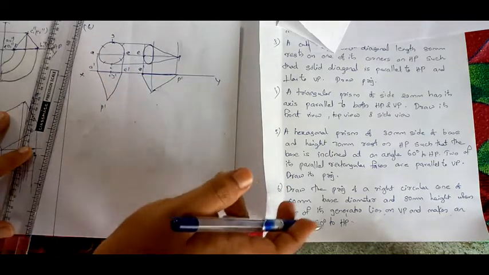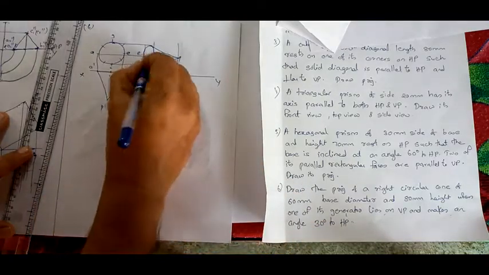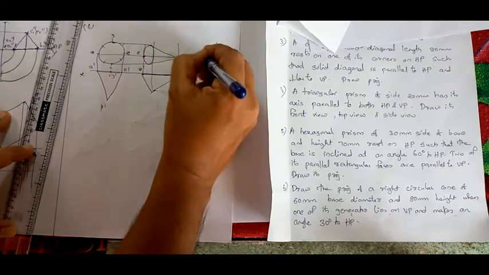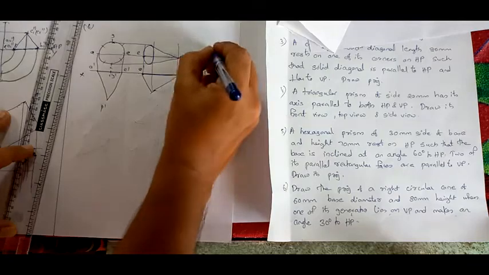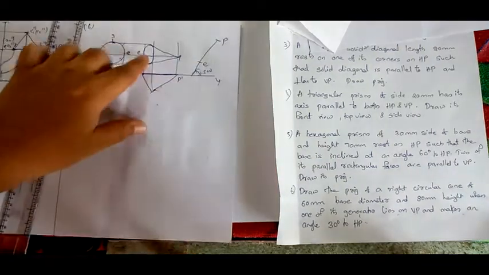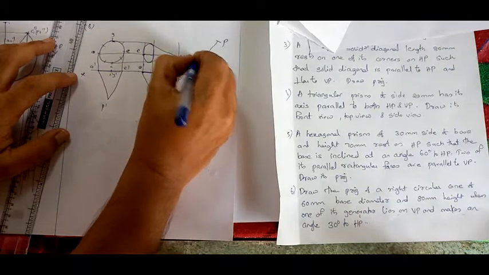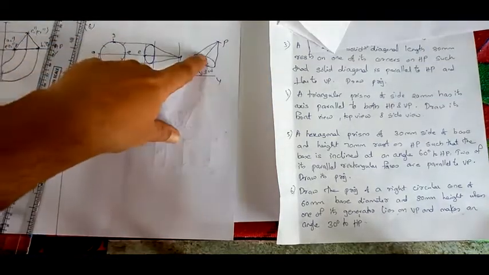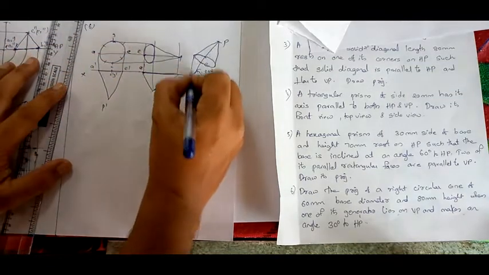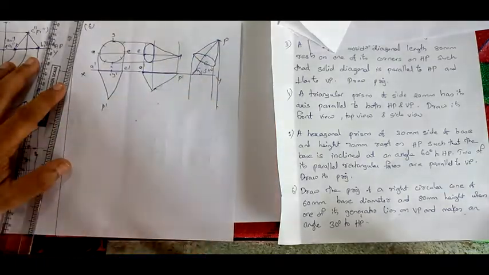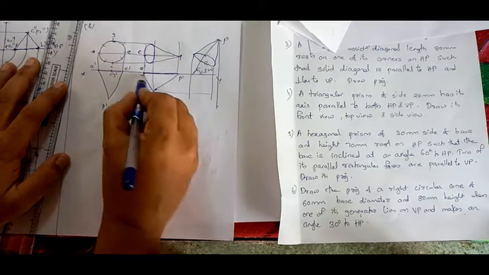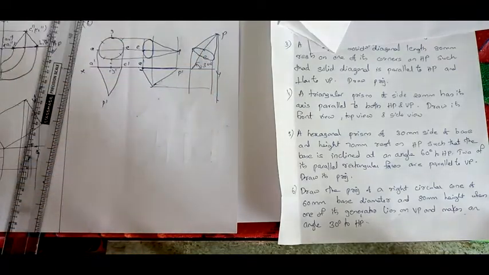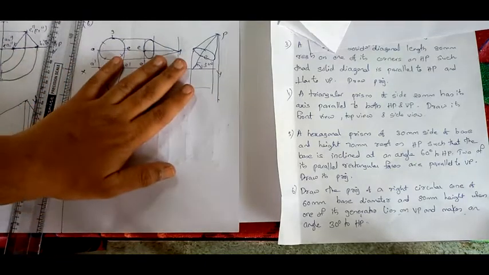They have told that the generator is making 30 degree, so draw a line taking 30 degree. Then you have to mark EP on it, and then redraw this figure in such a way that EP is on the XY line, and project in order to obtain the corresponding view. You will get almost the same view as in our worked out problem.